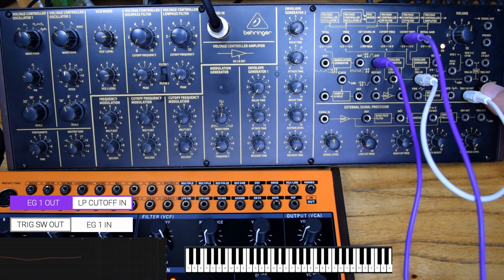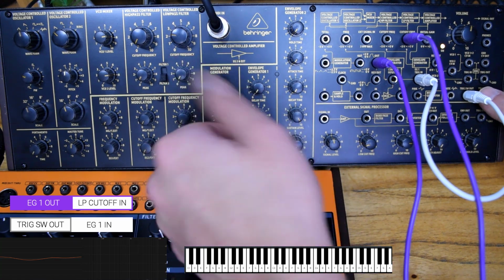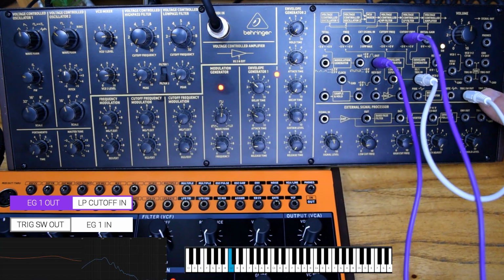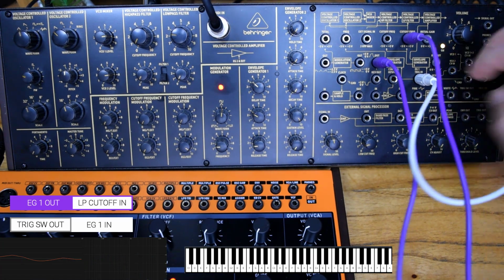Now, the fact that you're triggering right here doesn't mean that this is not going to do its job. I'm going to play, and when I press the button, of course, we get a different instruction. So the envelope is still doing its job. But now we are just triggering manually whenever we want, and not when I play a key on my MIDI keyboard. Now, of course, that's how it works.